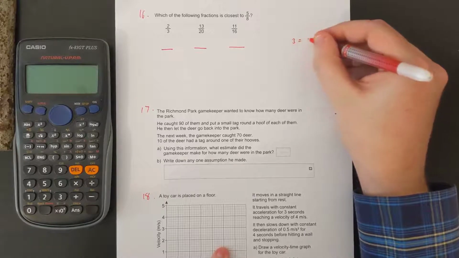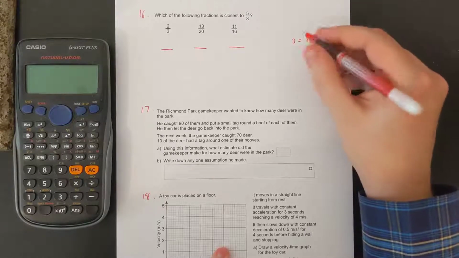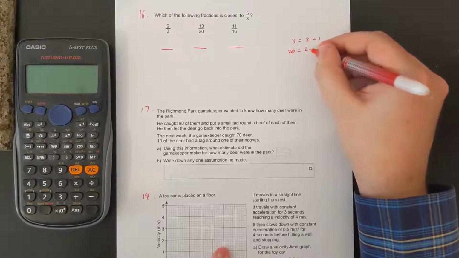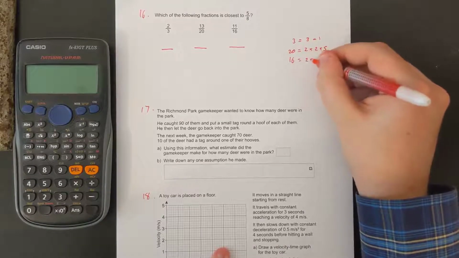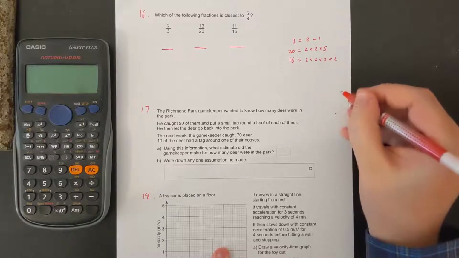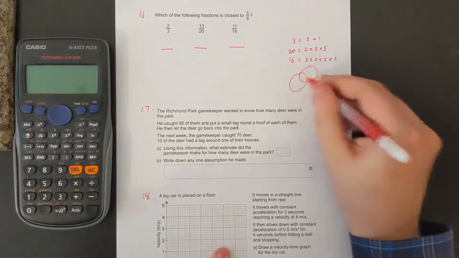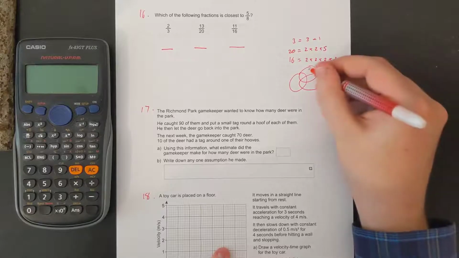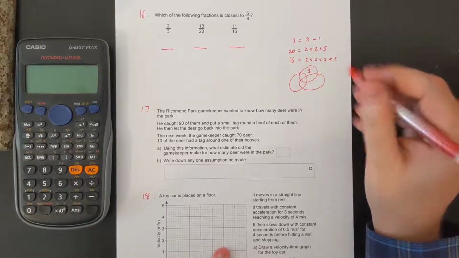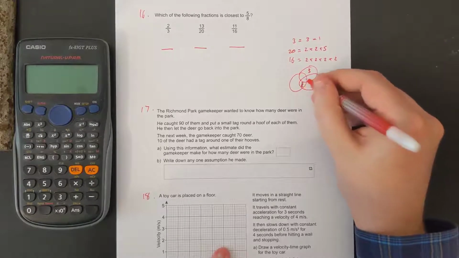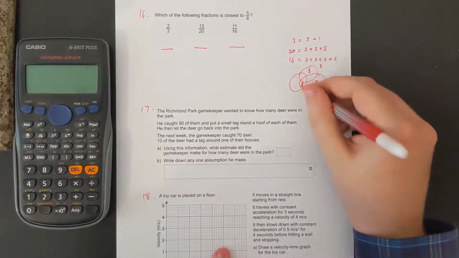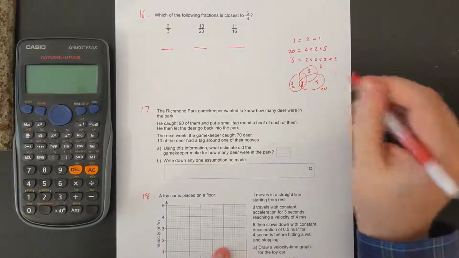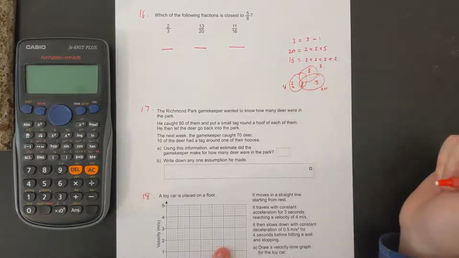So I can write 3 as just 3 times 1, and then I can write 20 as 4 times 5, or 2 times 2 times 5, and 16 as 4 times 4, or 2 times 2 times 2 times 2. And then just imagining my Venn diagram, 3 times 1 is just 3. Then I have 2 times 2 times 5 gives me 20. And then 2 times 2 times 2 times 2 gives me 16.